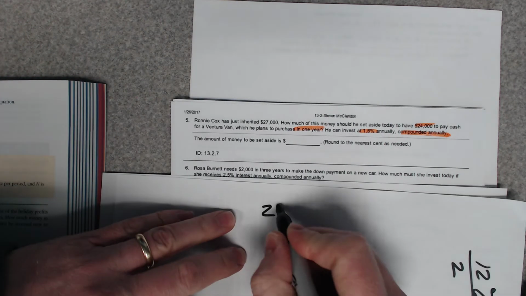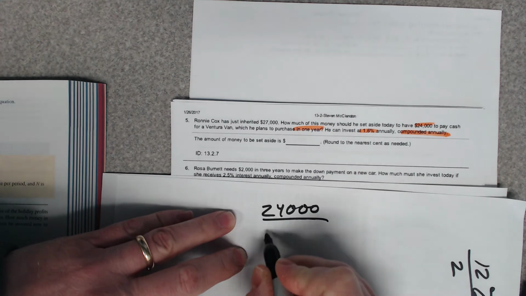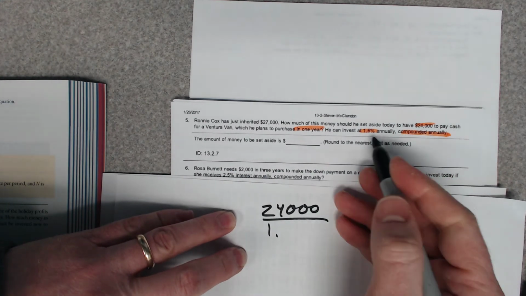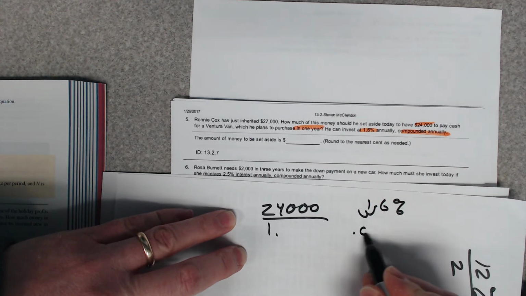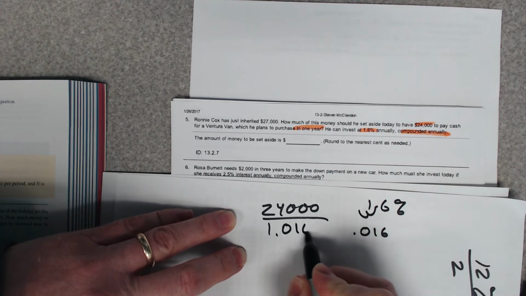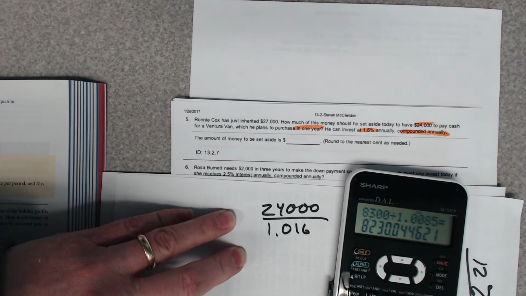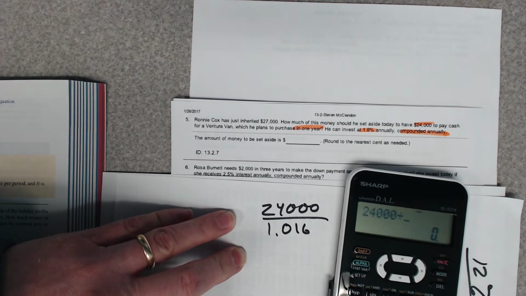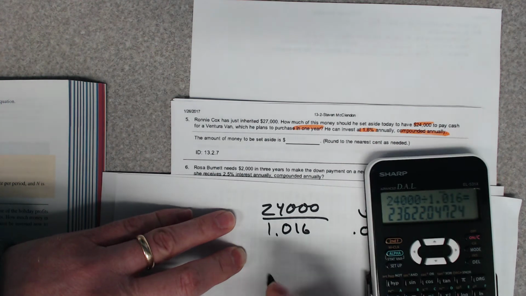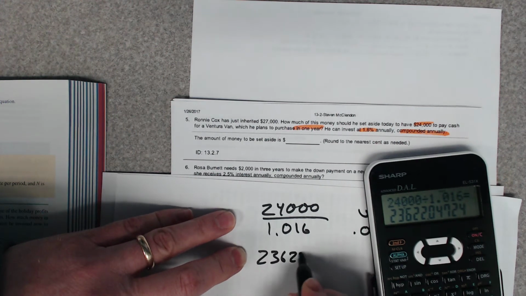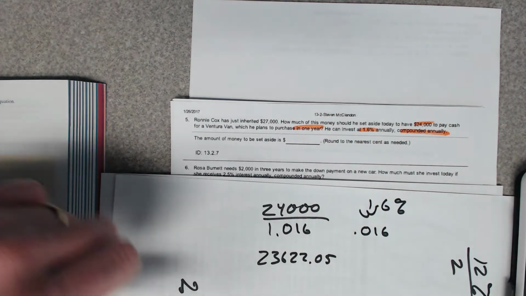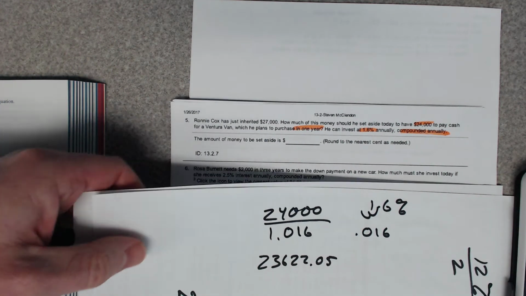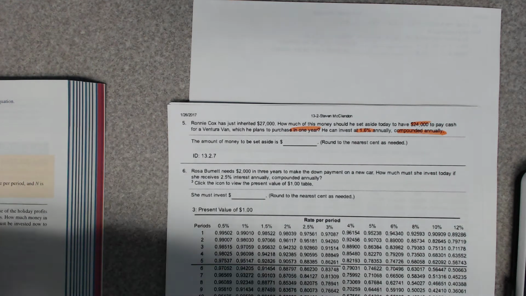We need $24,000 divided by 1 point, and what would 1.6% be? 0.016. So 1.016. That's what we're going to do here. It's a little trick of the trade. $23,622.05. That's how much you're going to need to set aside now to invest to get that $24,000 later.